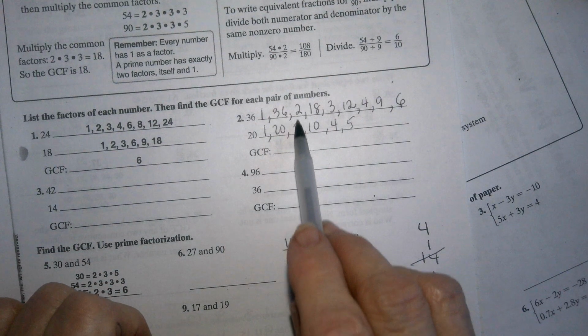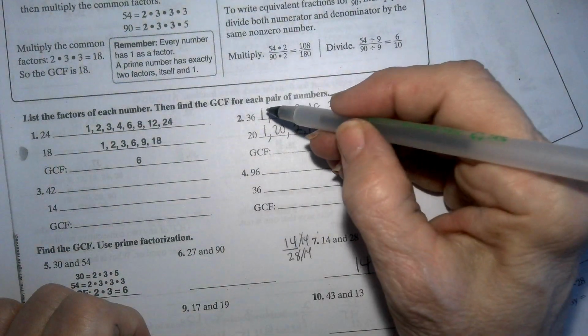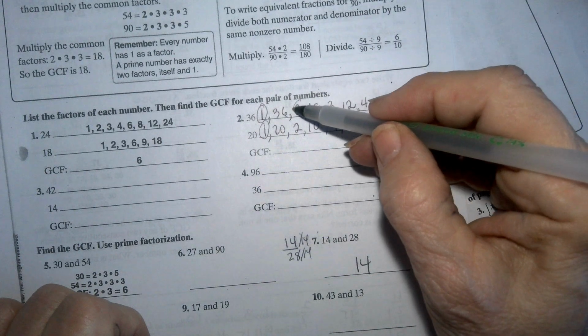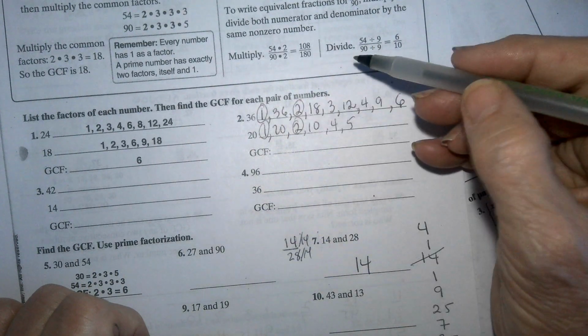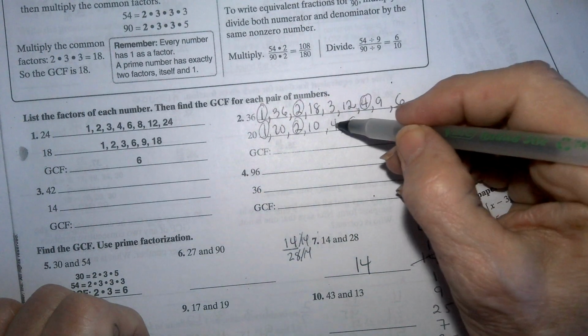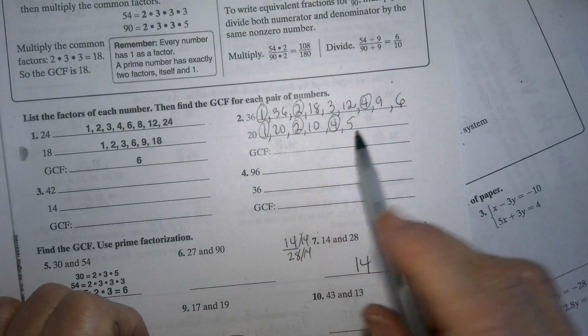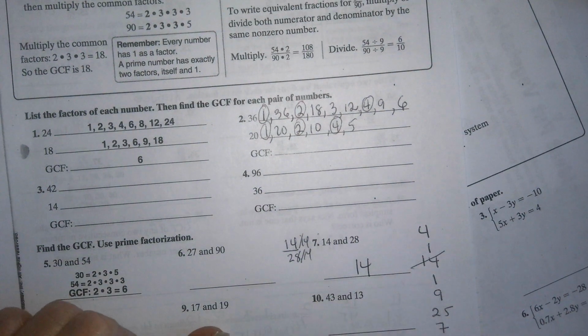Now, are there any common? This is in common. What else is in common? The 2 is in common. The 4 is in common. And is that about it? Yeah. So what was the greatest common factor? Is the 4.